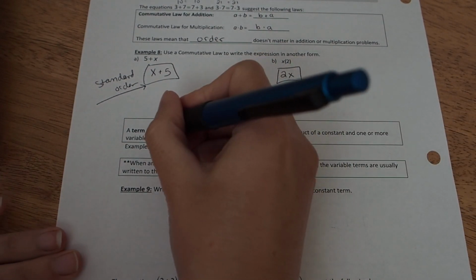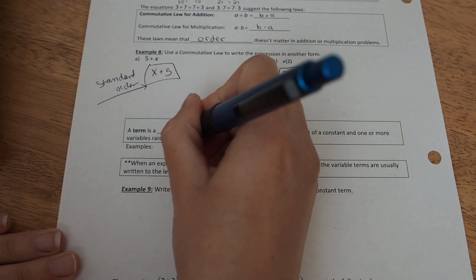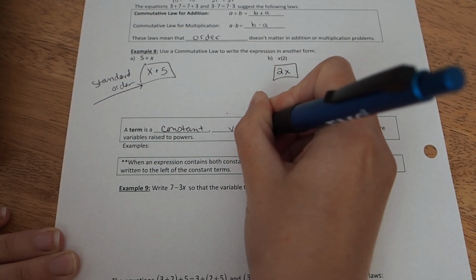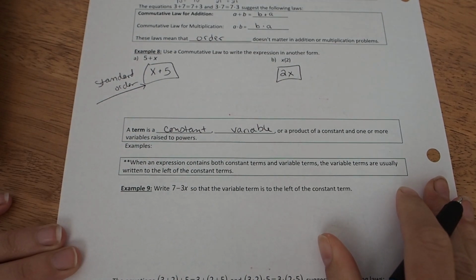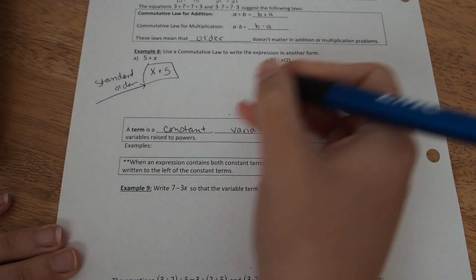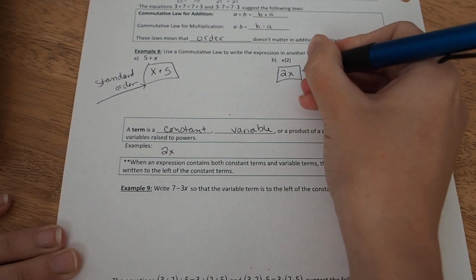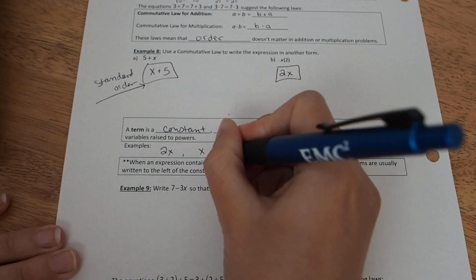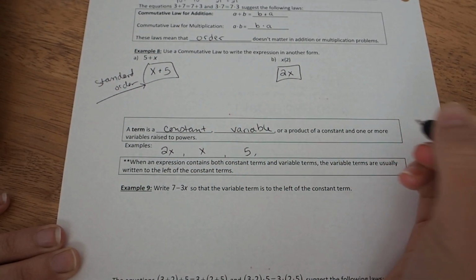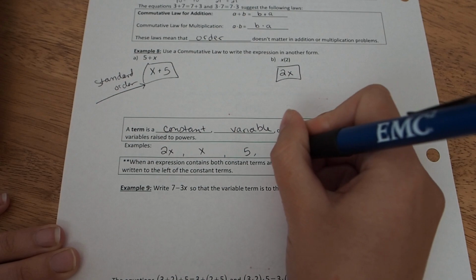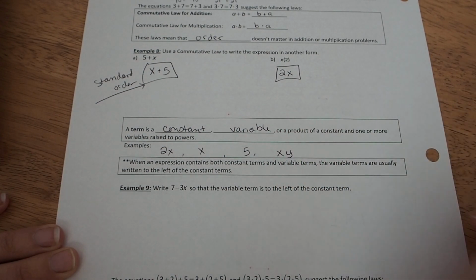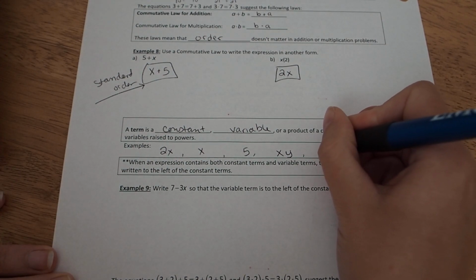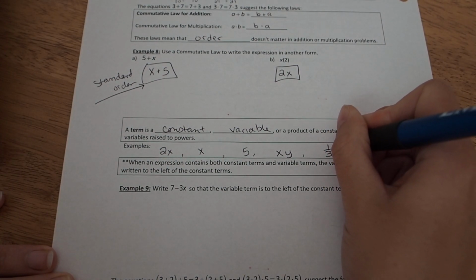First, a term is a constant, a variable, or a product of a constant and one or more variables. So, for example, 2x, like this right here, is a term. In the other expression, this actually has two terms, so x and 5 are separate terms. And you can have other terms that have more than one variable. You could see, say, xy as a term, or you could say something like 1/3 x squared is also a term.